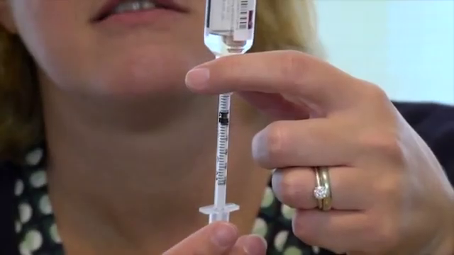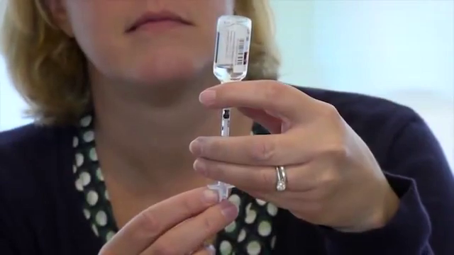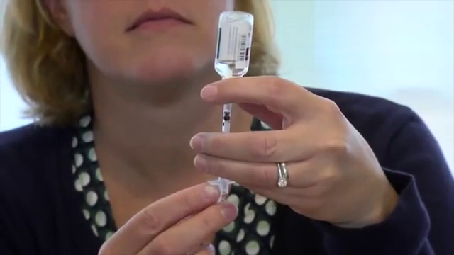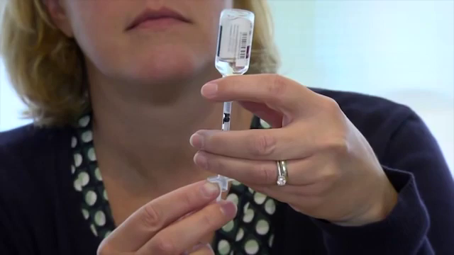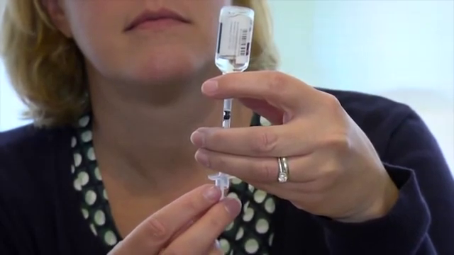Turn the bottle upside down with the needle still in it. Hold the bottle at eye level. Make sure the tip of the needle is in the insulin. Make sure not to bend the needle when picking up the bottle. Pull the plunger back to the unit mark for the insulin dose ordered for you.